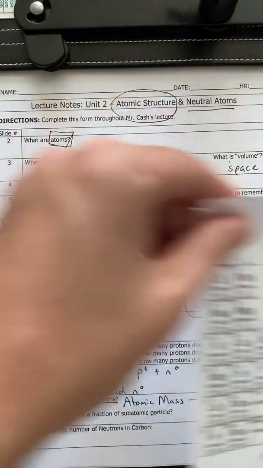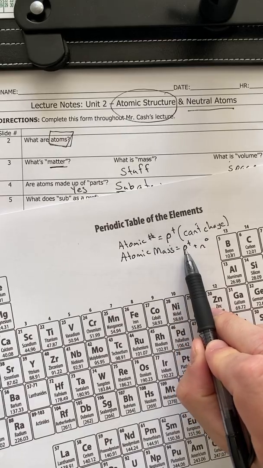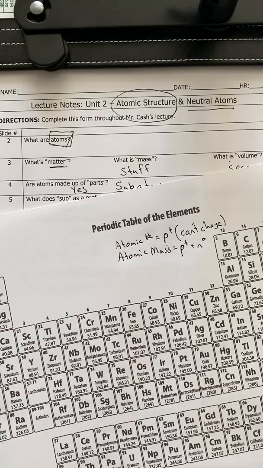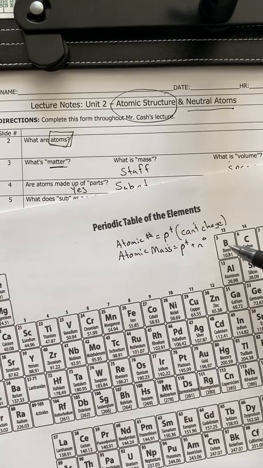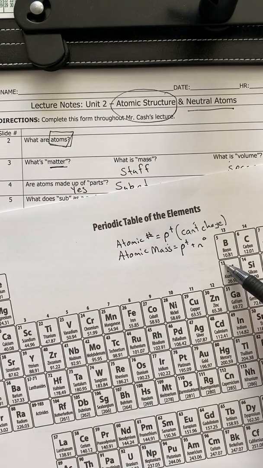Or, think about it like this. Remember when I said atomic mass is your protons and your neutrons? Well, if I'm looking at the periodic table, I can always tell how many protons are in an atom, right? How many does aluminum have? 13. That is what the atomic number is. That's how many protons are there. Okay, well, how many neutrons are there? This doesn't come right out and tell me.